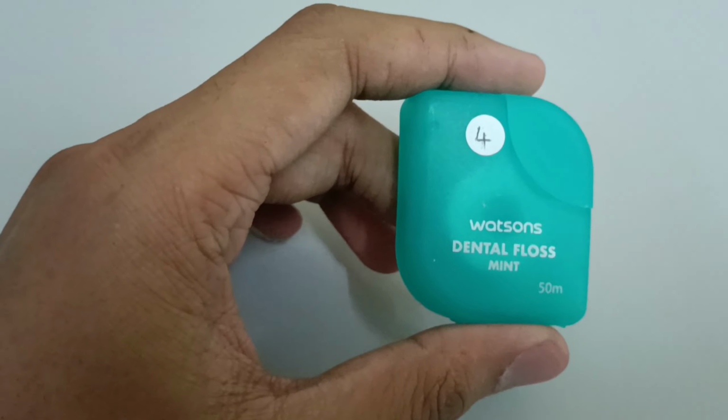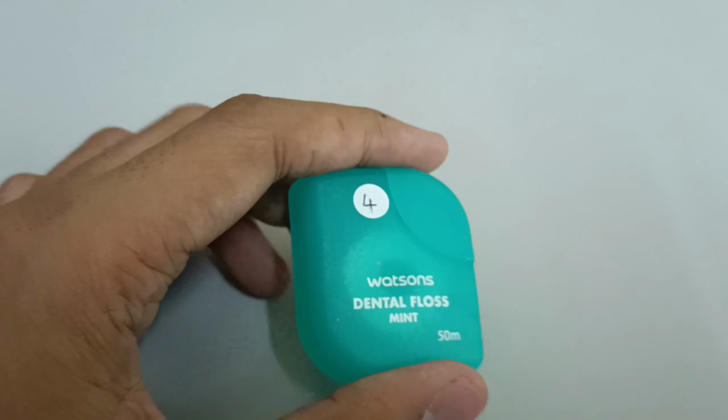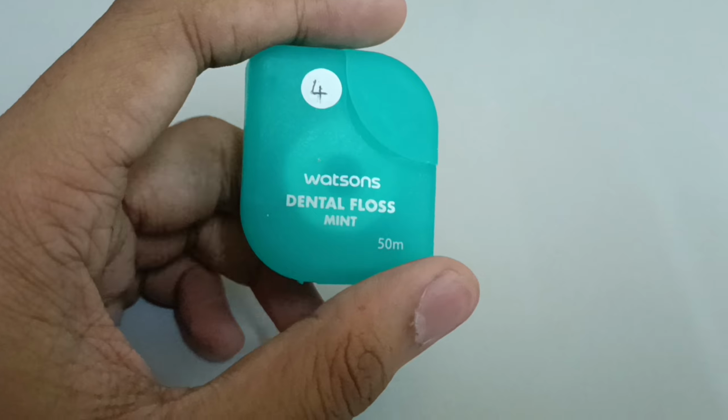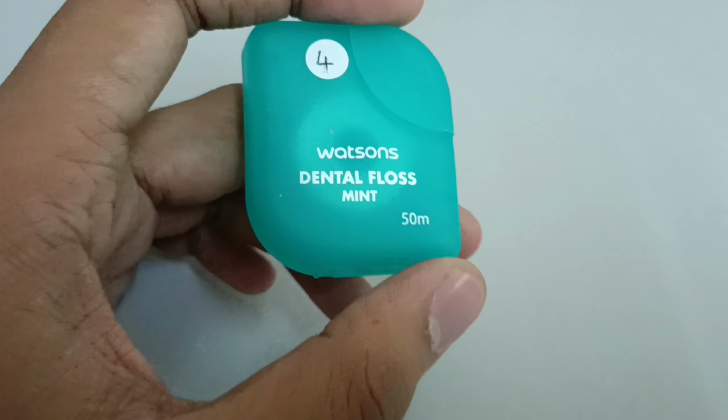This is dental floss. We will be using this by flossing in between our teeth to prevent any food stuck, or also to prevent any plaque accumulation in between our teeth.